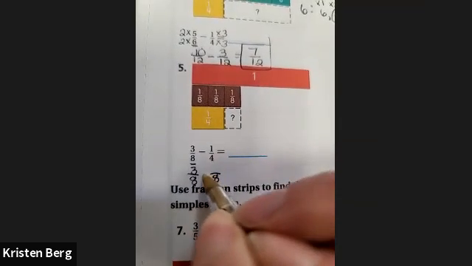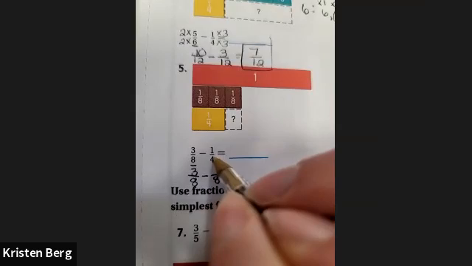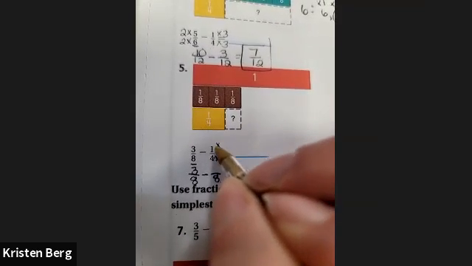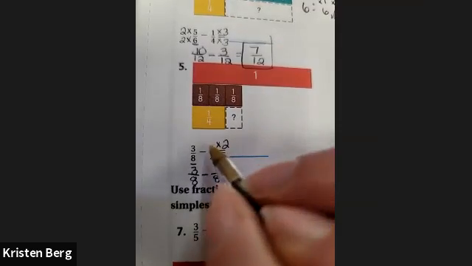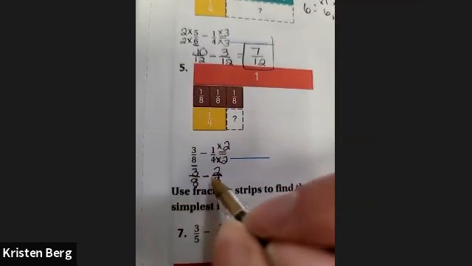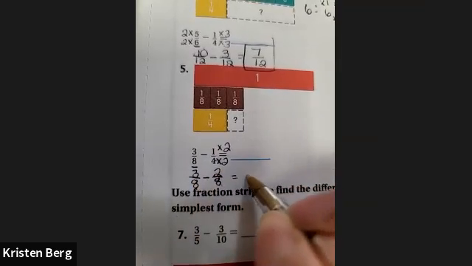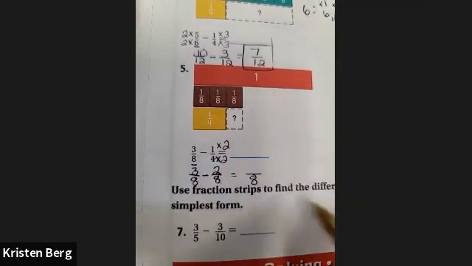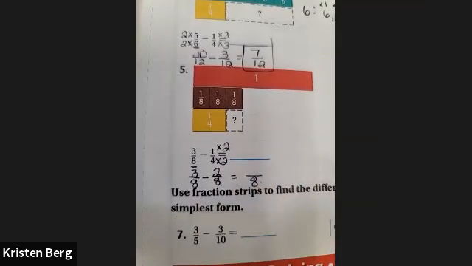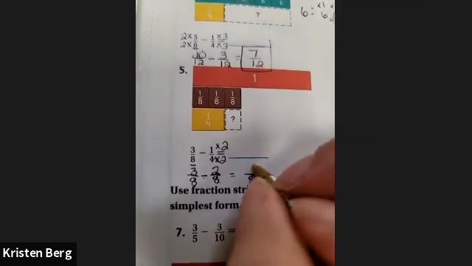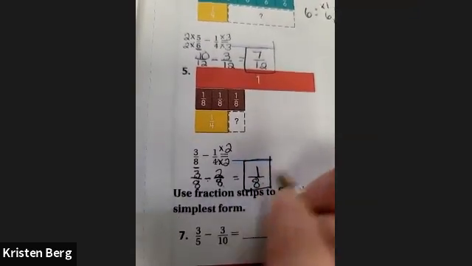It is still going to remain 3/8 minus. Now, what do I do to a 4 to get it to an 8? Times it by 2, and I must times the top by 2. 2 times 1 is 2. So what is 3 minus 2? I can now subtract because my denominators are the same, so that denominator will still remain the same. Then 3 minus 2 is 1, so therefore my answer is 1/8.